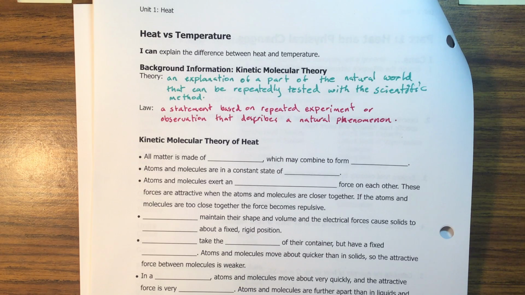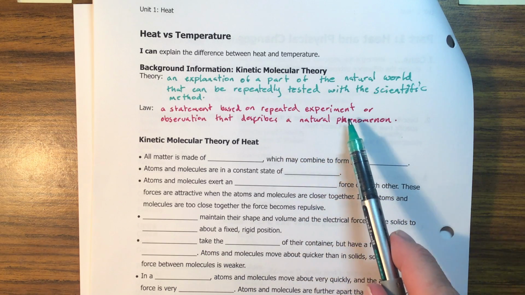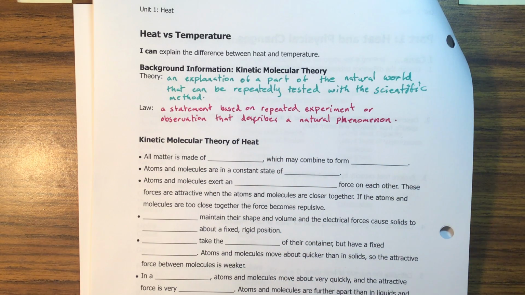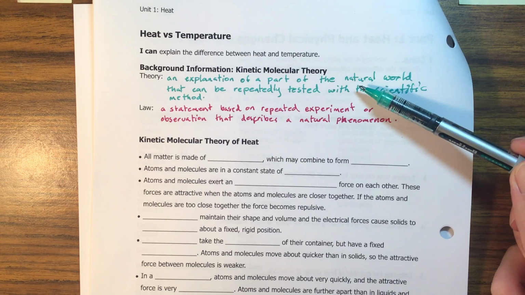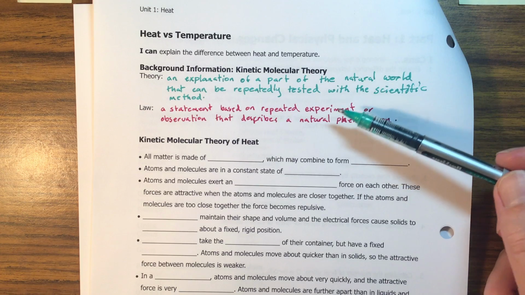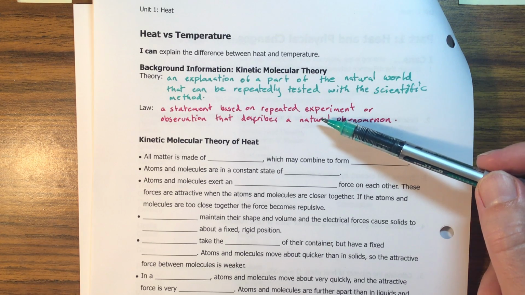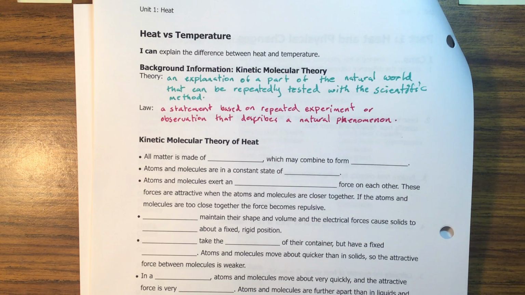So after a theory has some scientific data that supports it, then it can become a law, a statement that's based on repeated experiment or observation. So you start with a theory, you do some experiments, and those experiments show something to be true, and then that turns into a law, a statement that has been based on the experiments. So you start with the scientific theory, do the experiments to see whether your theory is true or not, and if your experiments work out enough, you get a law.